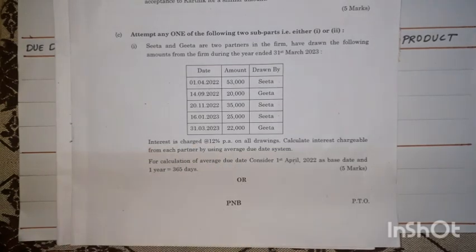In the question, they have given two important pieces of information. The first one is the base date, that is 1st April 2022, and they have given that 1 year is equal to 365 days. So, February has 28 days. We should not consider it as a leap year.